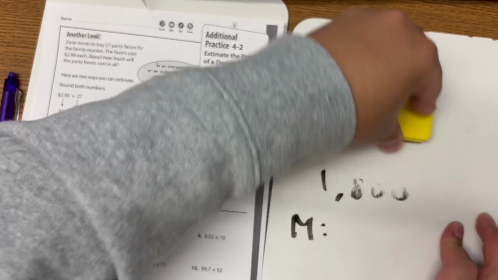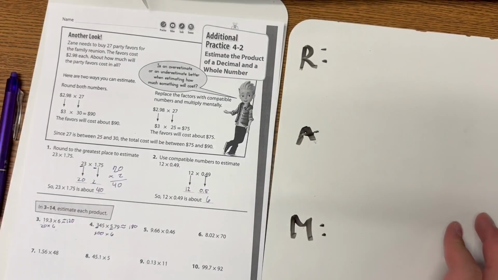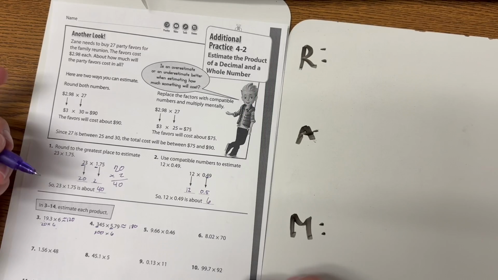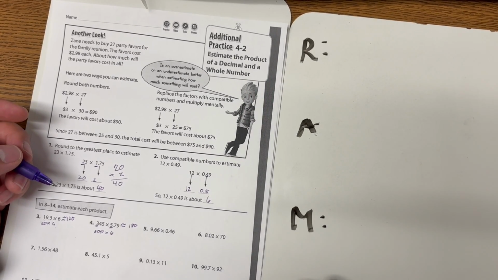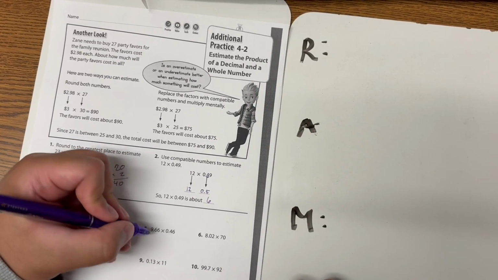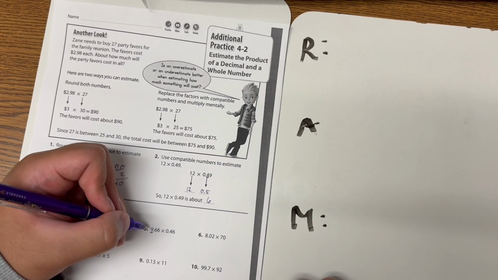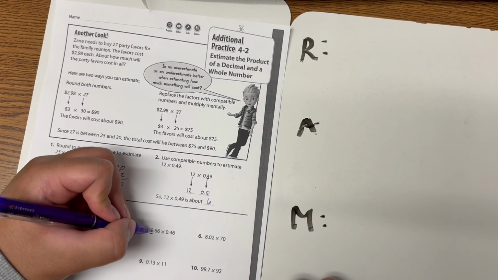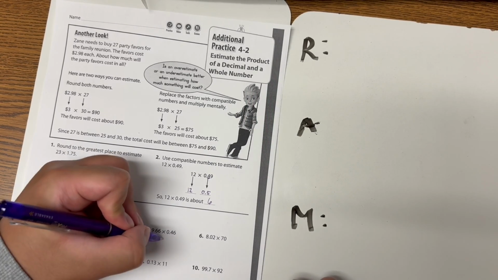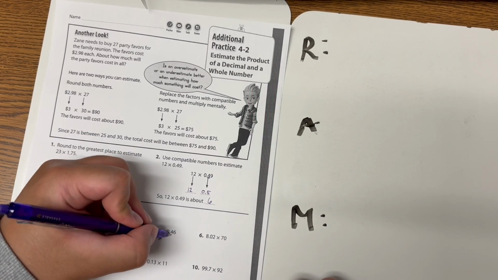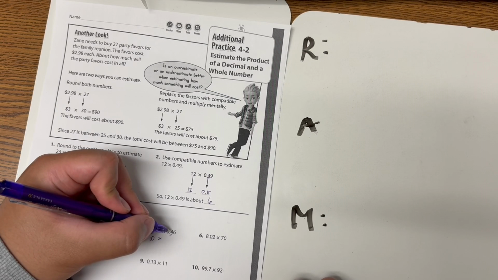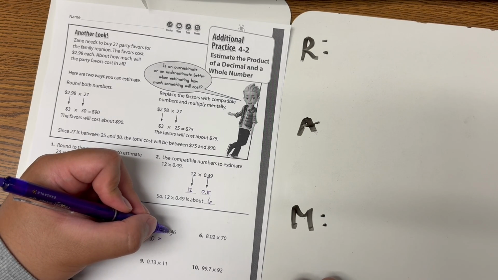For number 5, we have 10 and 66 hundredths times 46 hundredths. I'm again going to round to my greatest non-zero digit. This 9 can be rounded up to 10 times, and then we have 4.